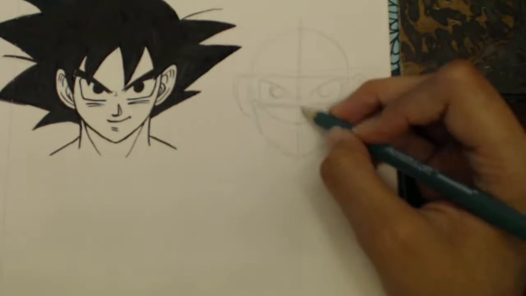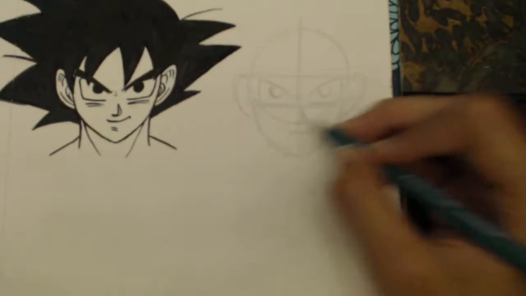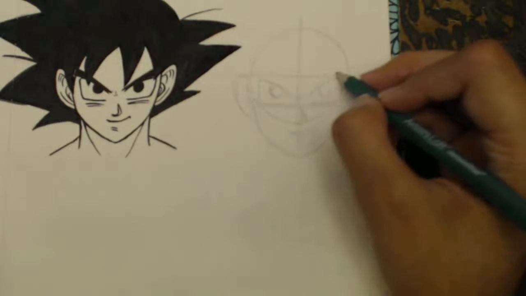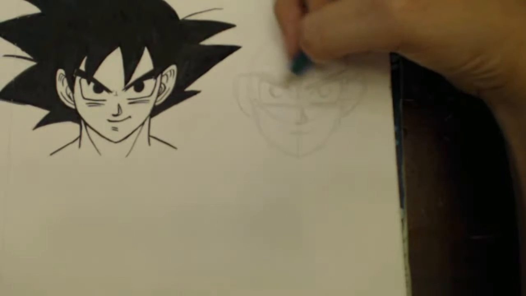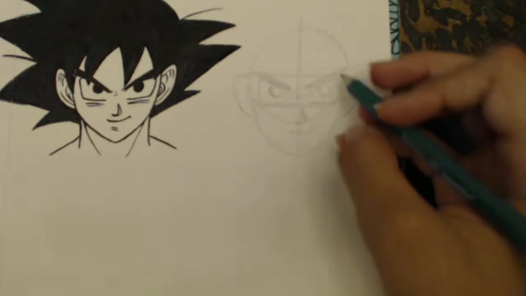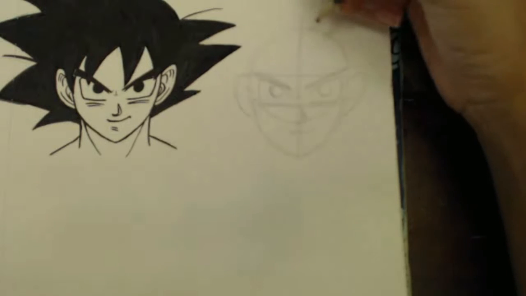I'm being very rough again, and then I draw the mouth, and then I go ahead and draw the eyebrows. Yeah, oh my gosh, this is such a bad drawing. And that's okay, you guys.